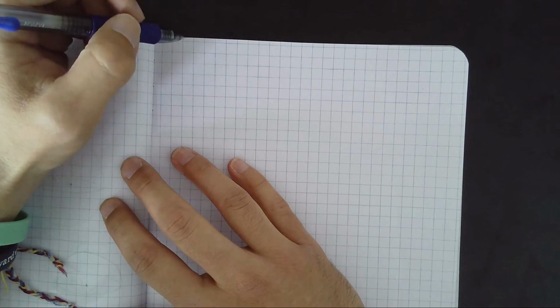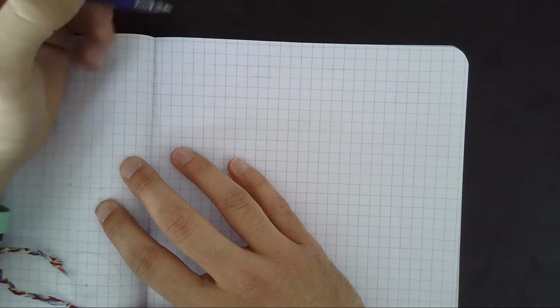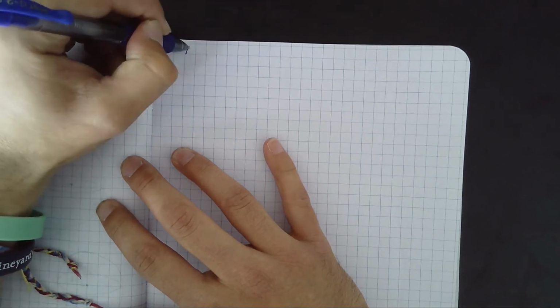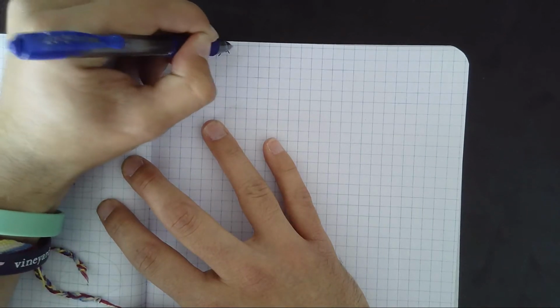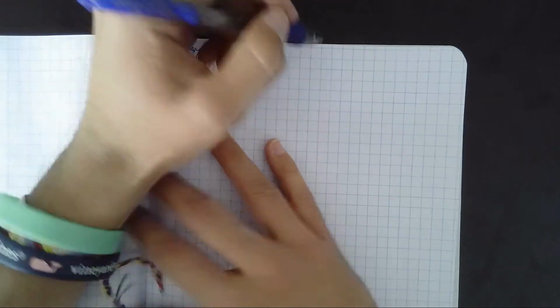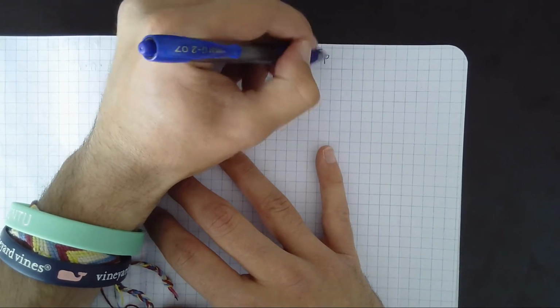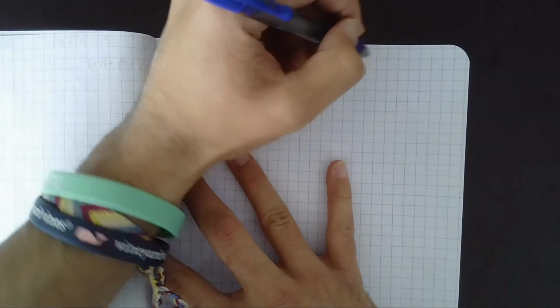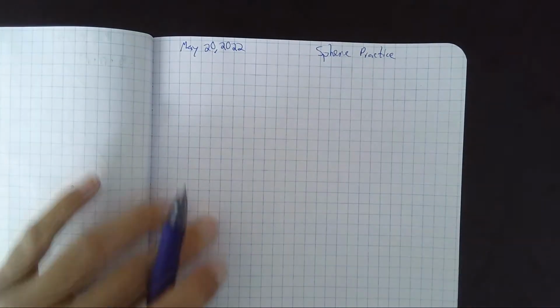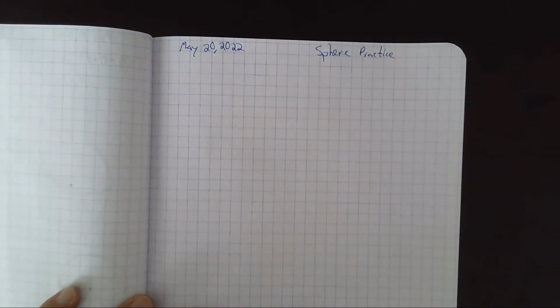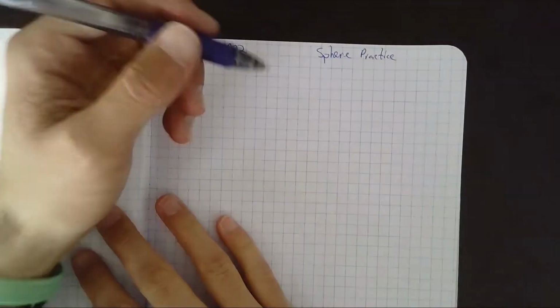I will be teaching class today, so here we are. This is my hand and my pen. So first and foremost, we're going to date like we always do. It is May 20th of 2022, and we're going to title this Sphere Practice. We're only working with one problem today, so we don't need to divide our paper up.